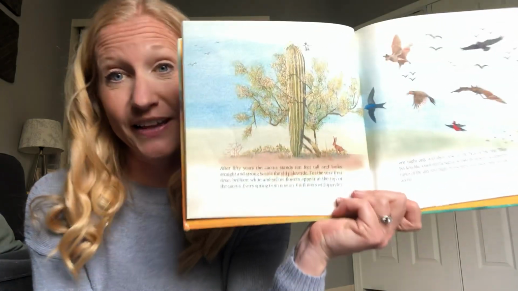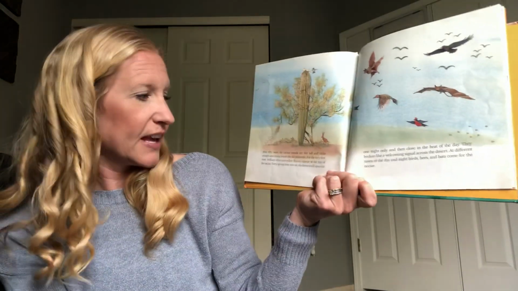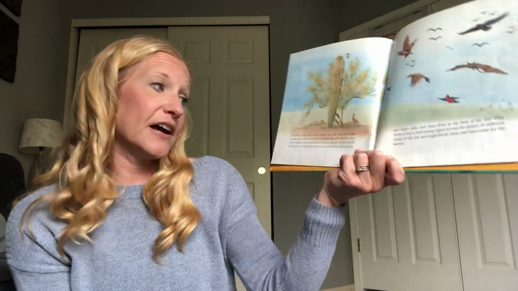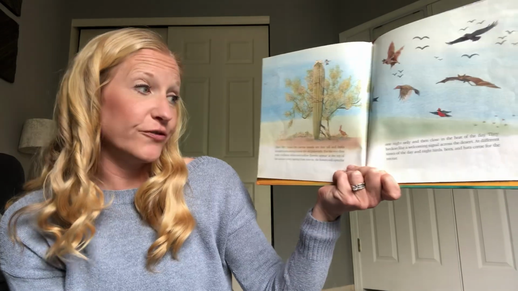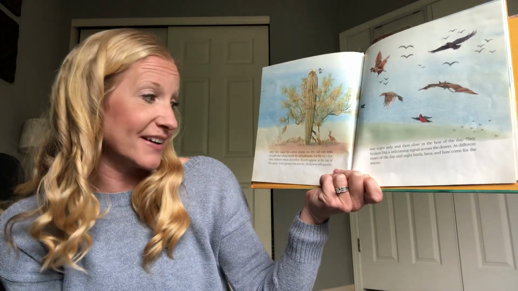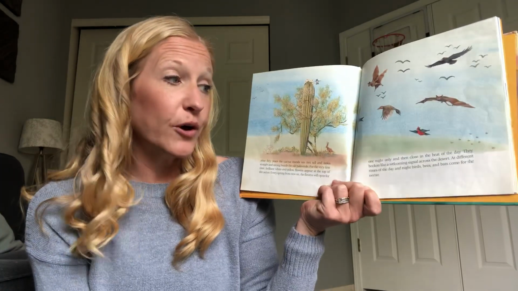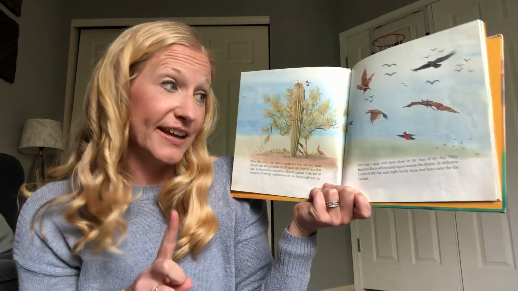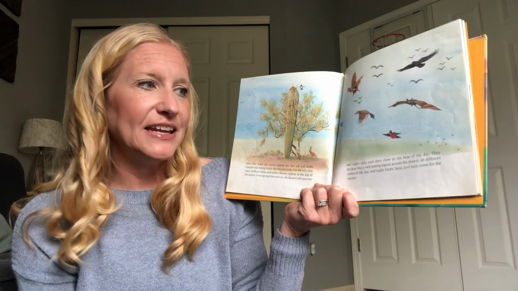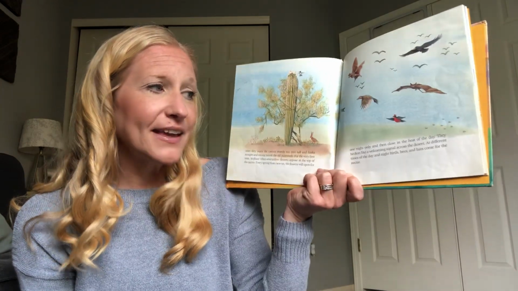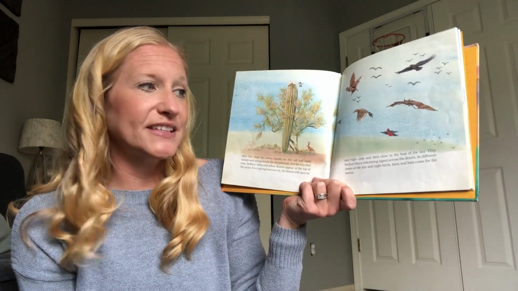After 50 years, the cactus stands 10 feet tall. So it finally had a growth spurt after 50 years and looks straight and strong beside the old Palo Verde. For the very first time, brilliant white and yellow flowers appear at the top of the cactus. Every spring from now on, the flowers will open for 1 night only and then close in the heat of the day. They beckon like a welcoming signal across the desert.